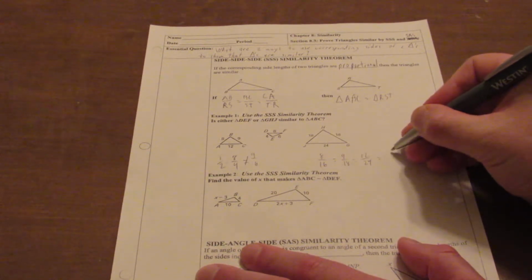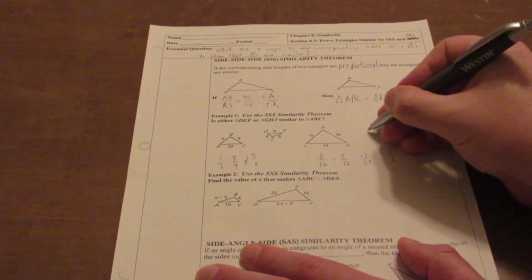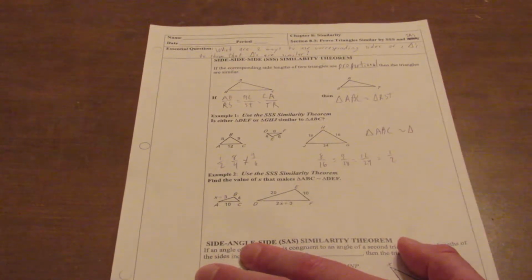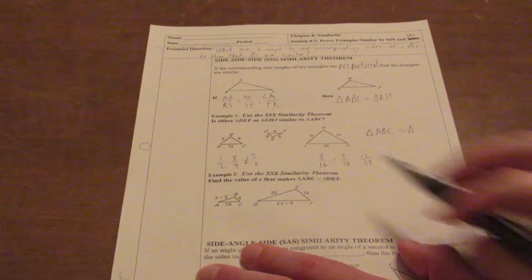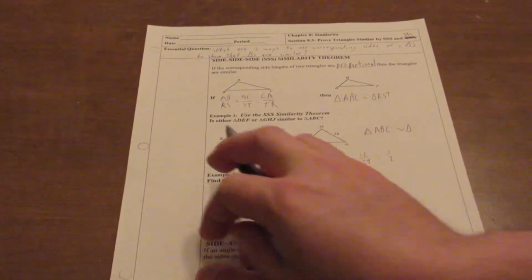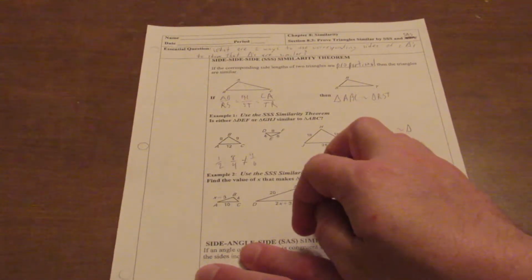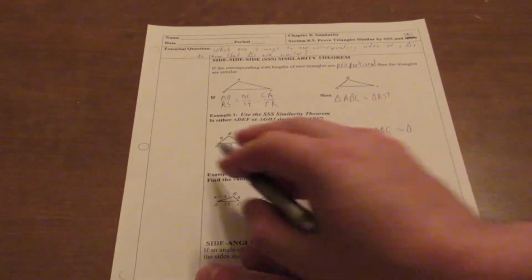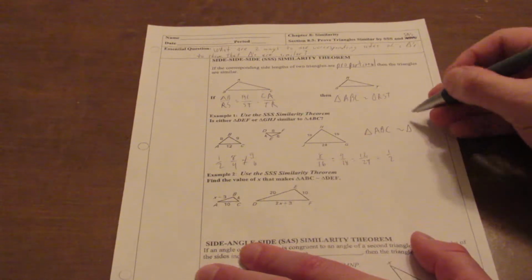Okay, and they reduce to 1/2. So then I know triangle ABC is similar to triangle GHJ. Watch how you match it up. Here they give us this, so we would like it to be the same, but double check it. GH matches with AB, HJ matches with BC, so we're good.